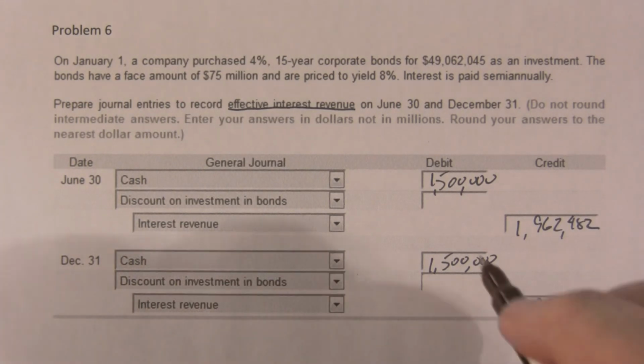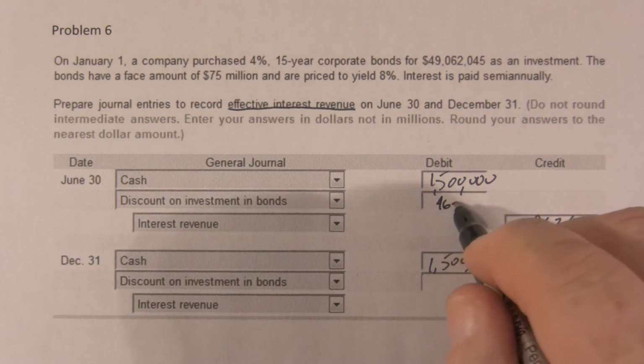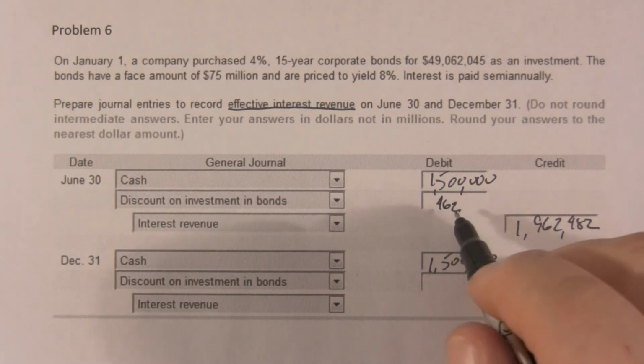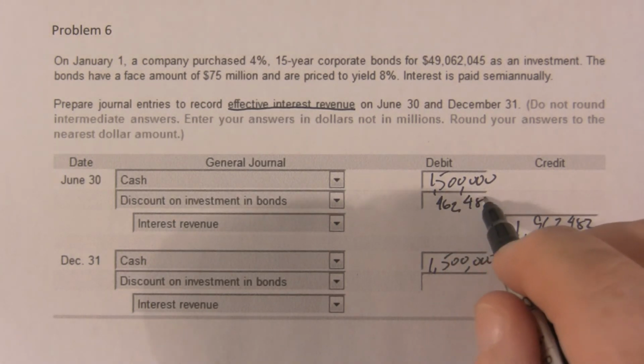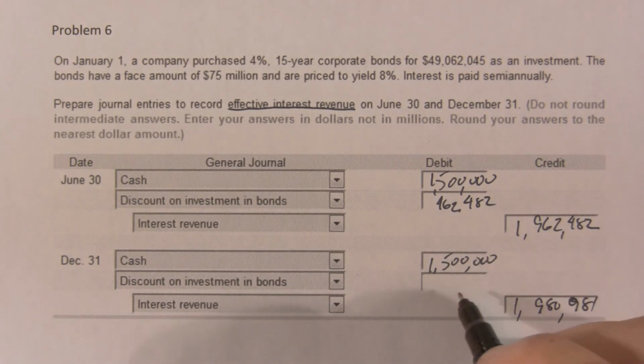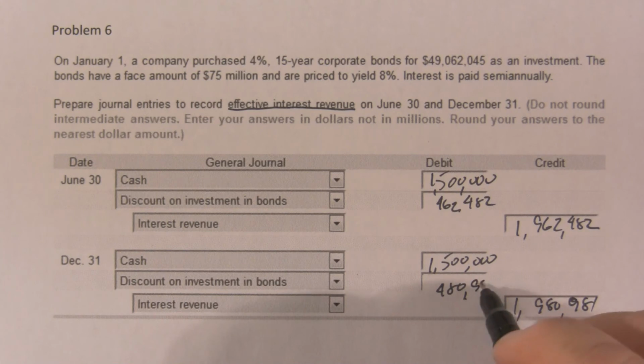It's the difference. So for this one, it's 462,482, and for this one, it's 480,981. So that's recognizing the interest revenue. If we were the folks who had sold the bond, we would be doing the same thing, but it would be interest expense.